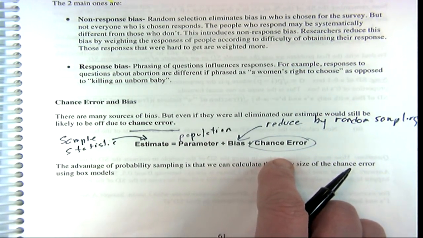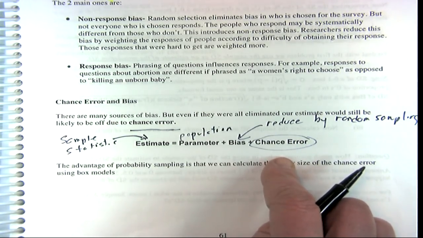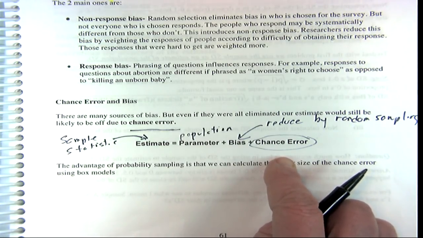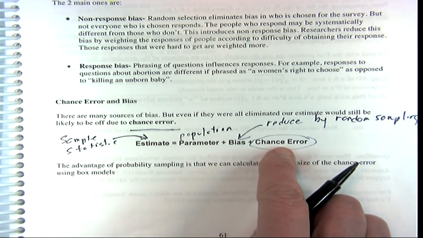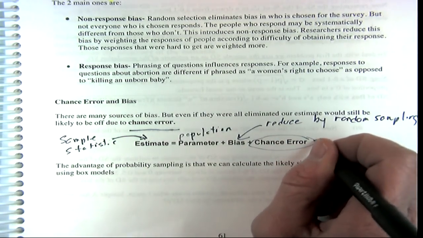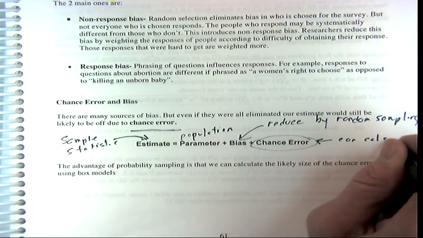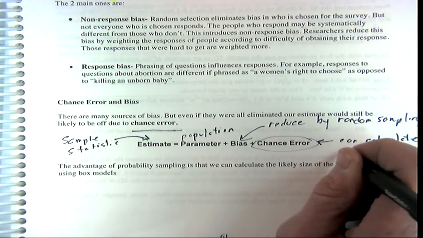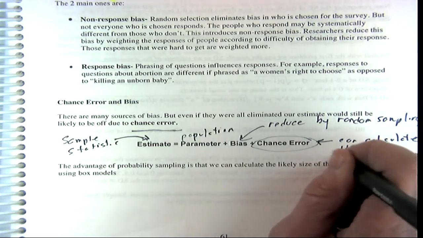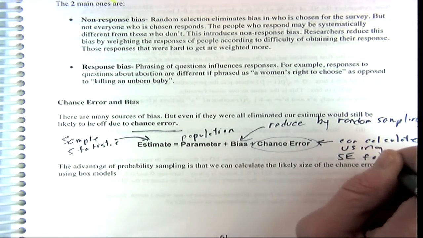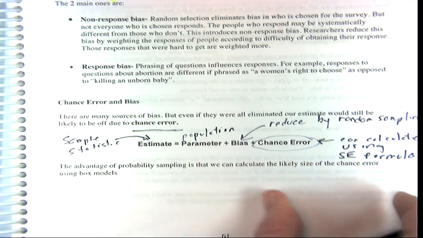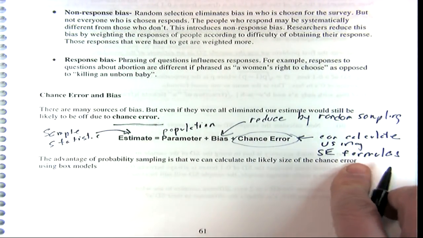This is because every time you take a sample, depending on the luck of the draw, you're going to get a different group of people with different responses. And so we're going to measure this chance error using our standard error formulas. And that's what the next chapter is going to be about, called confidence intervals here.